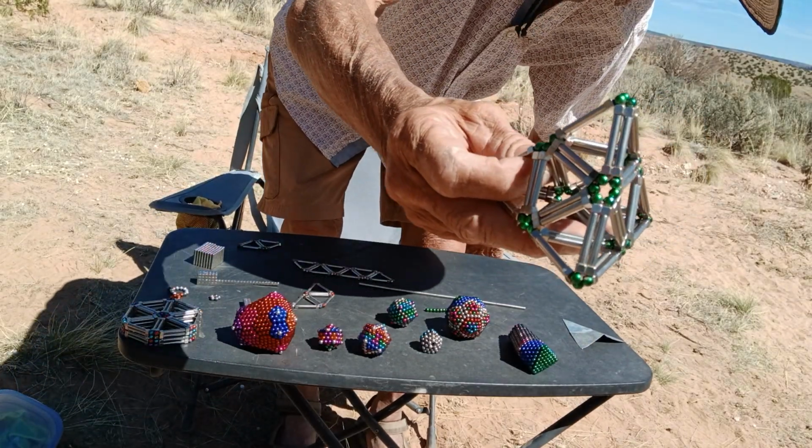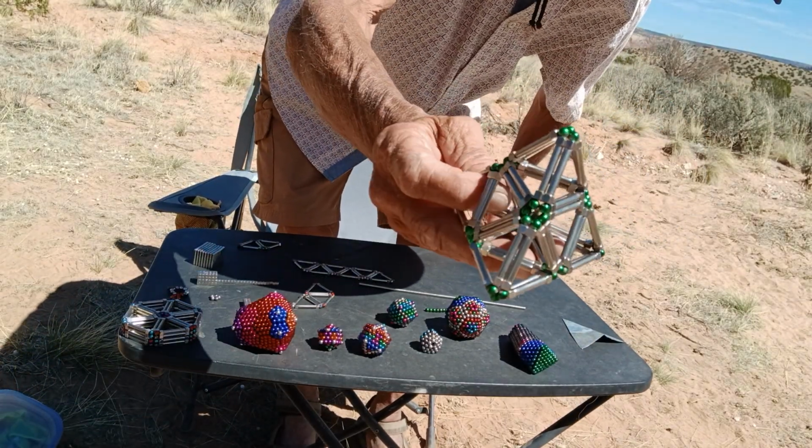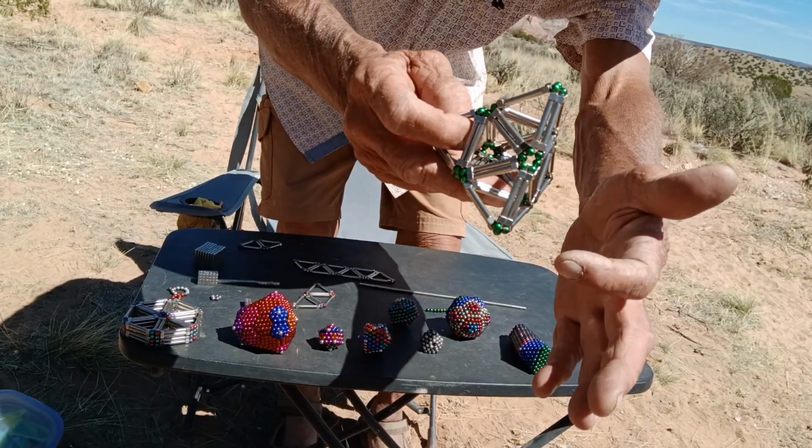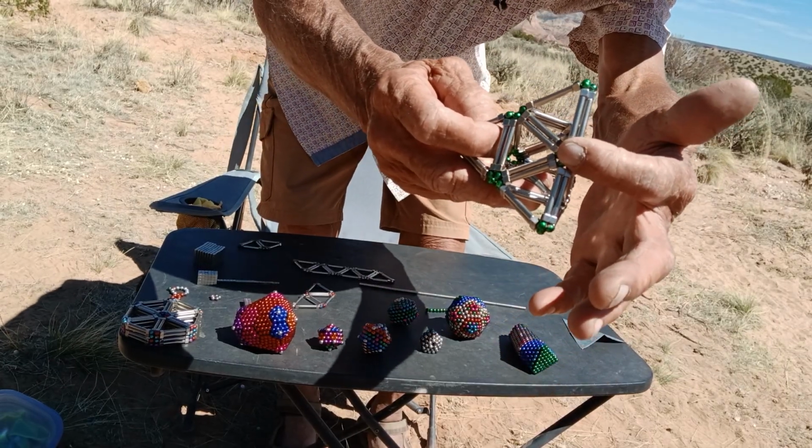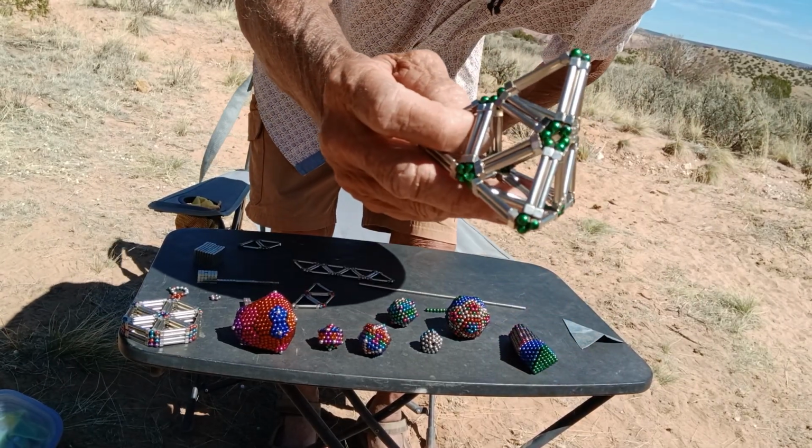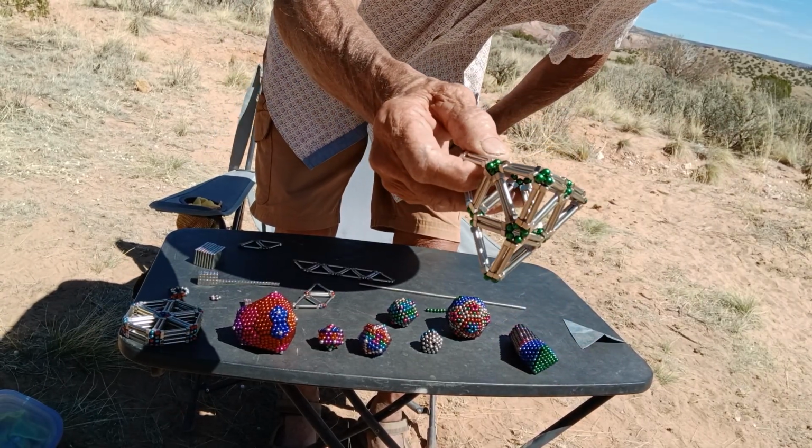Notice the hexagon there? Everything's going to be hexagonal. You can tell by these 6 right here. There are 6 of those little BBs, and there's only 3 there.